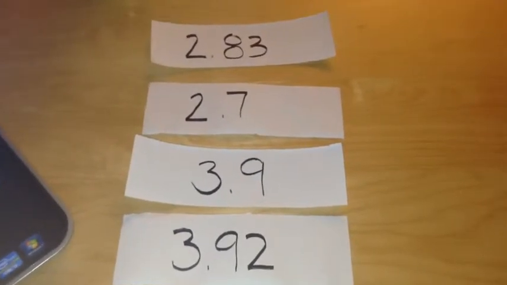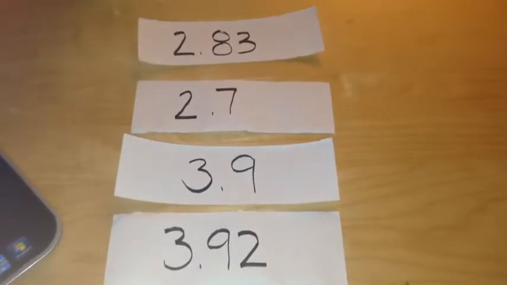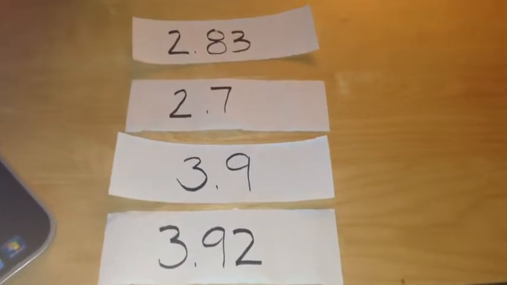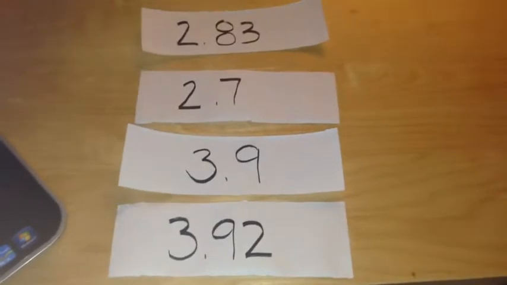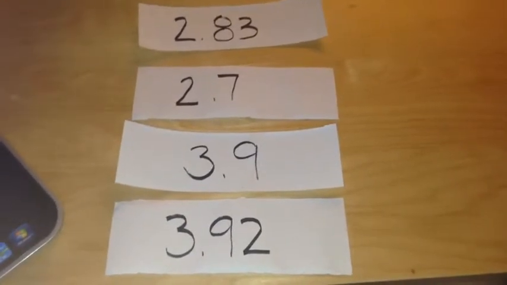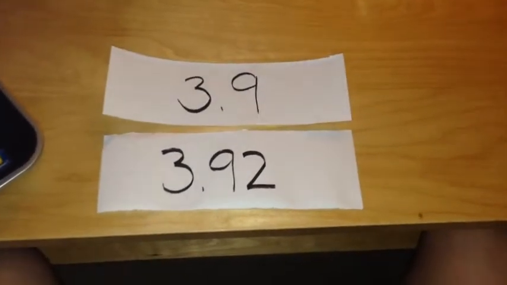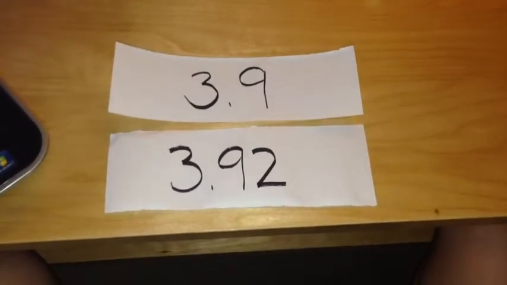In this first example, we'll be ordering positive decimals in descending order. Here we have 4 students' GPAs: 2.83, 2.7, 3.9, and 3.92. We first want to find the GPA with the largest value. We know that 3 is larger than 2, so we'll eliminate these right now. We are now left with 3.9 and 3.92.